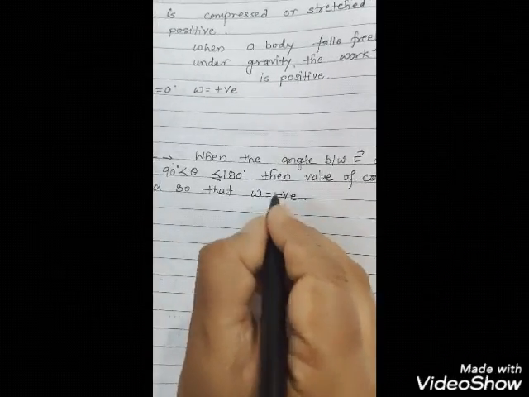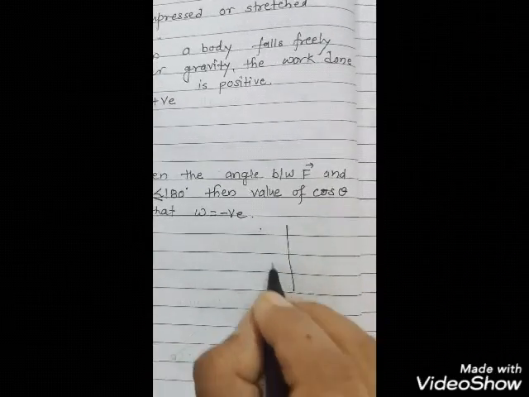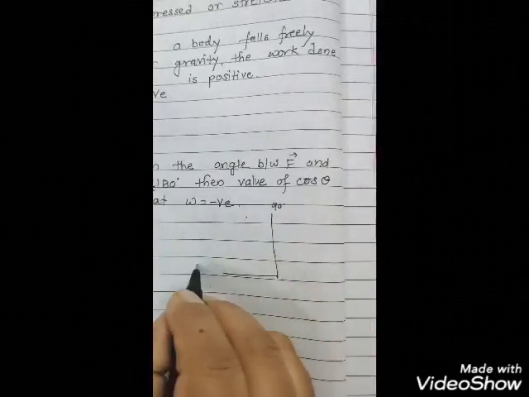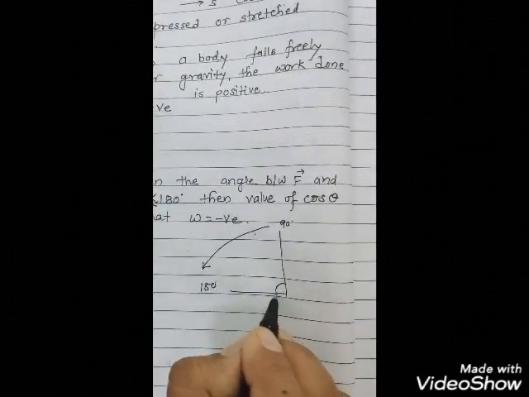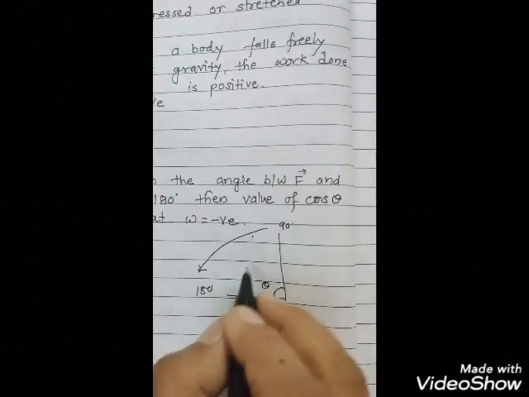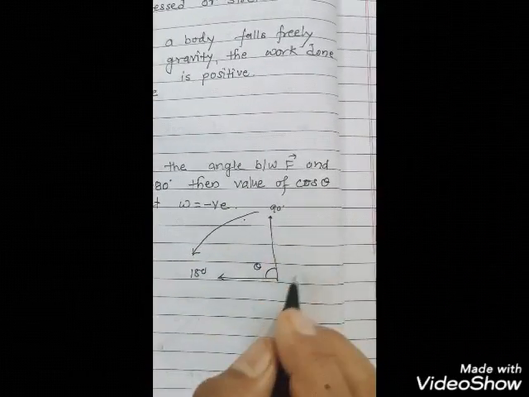The work done is also negative because we know that in the second quadrant, from 90 degrees to 180 degrees, if the angle theta is in this range, that means the force and the displacement are making that angle.